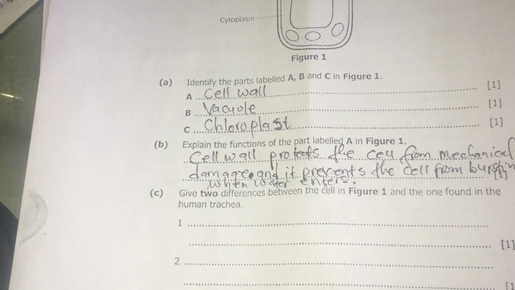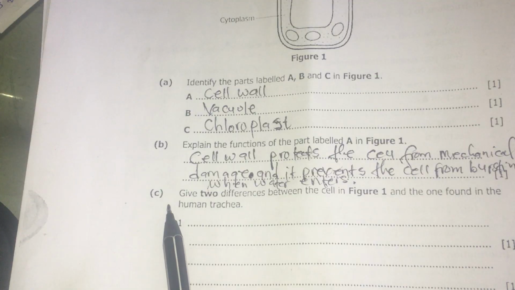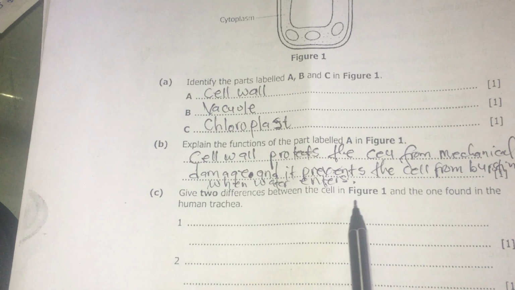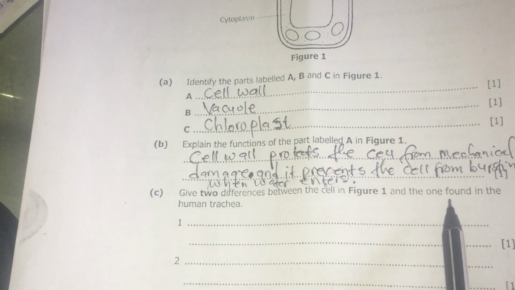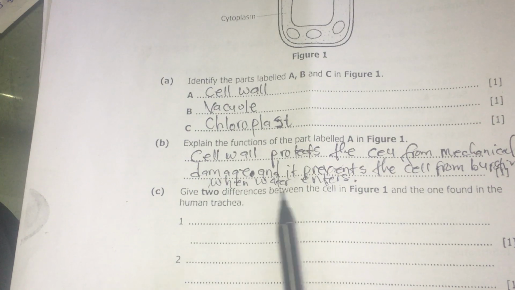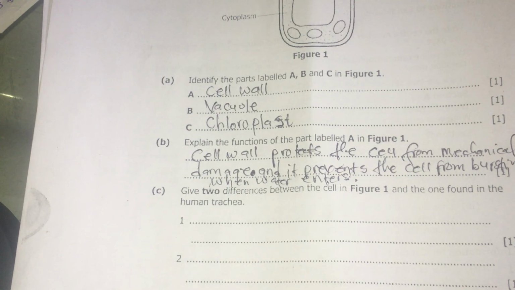So let us move now to the part labeled C. Okay, to question number C rather. So give two differences between the cell in figure 1 and the one found in the human trachea. So the key word here is what? It's differences. Take note, differences. That's the key word here, okay? The differences.